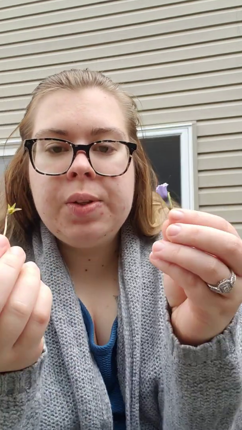Next we have 2 petals, 3 petals, 4 petals, and look at that, 5 petals. So even though this one was smaller and it was harder to see all of the petals, they had the same number of petals. They both had 5 petals.